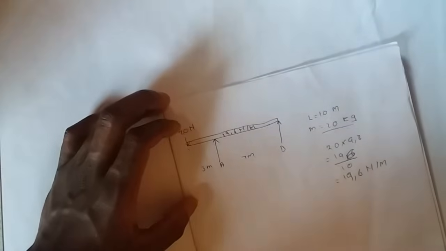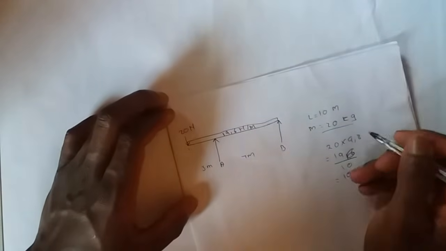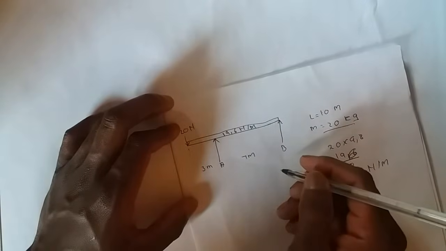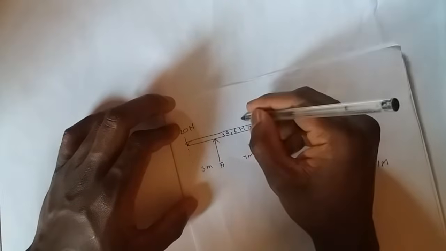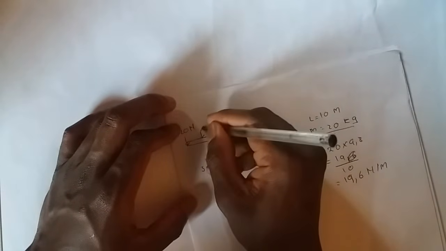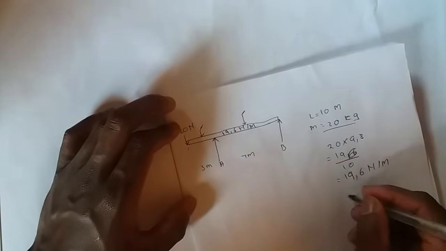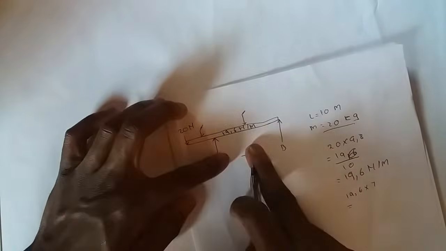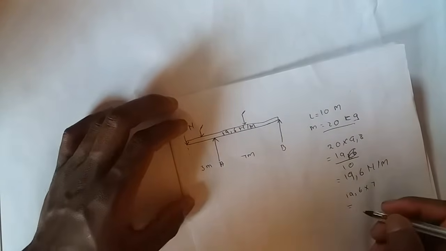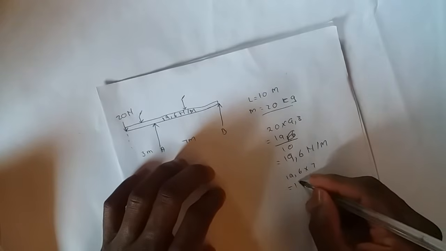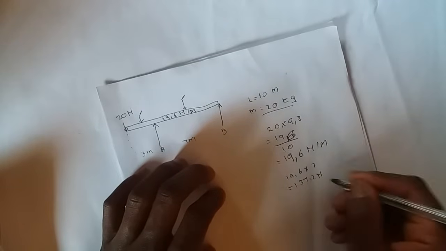And then now, after doing this, we convert the UDL into point loads so that we are able to use it. We will convert here and here, which will be 19.6 times 7 for this portion, which will give us 137.2 newtons.